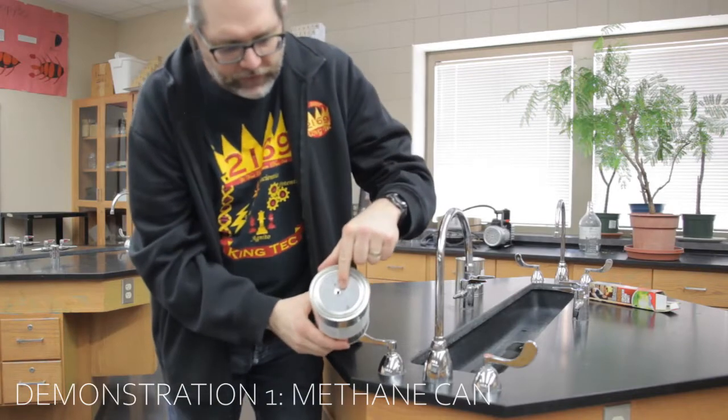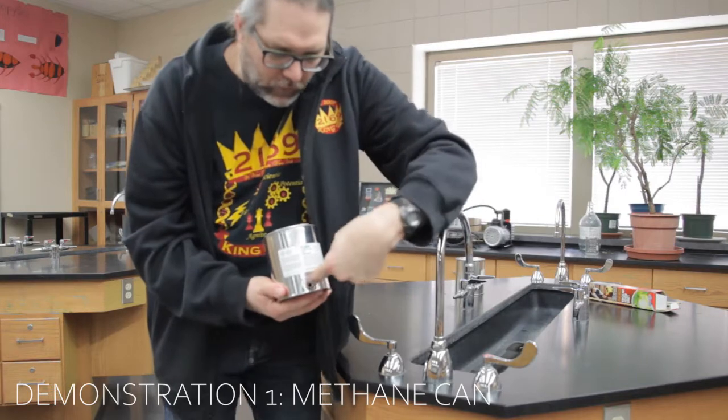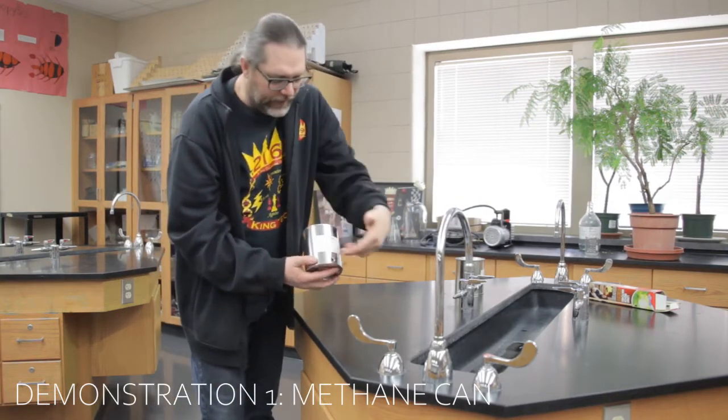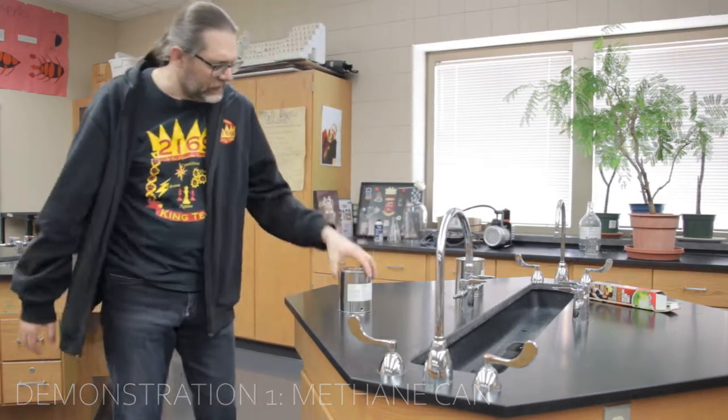So it burned off the top, and as it burned the methane off the top, it sucked in oxygen in the hole. It was able to pull in oxygen that way. And then eventually there's enough oxygen inside, the flame can go back inside, and then boom, built up pressure and blew. Cool.